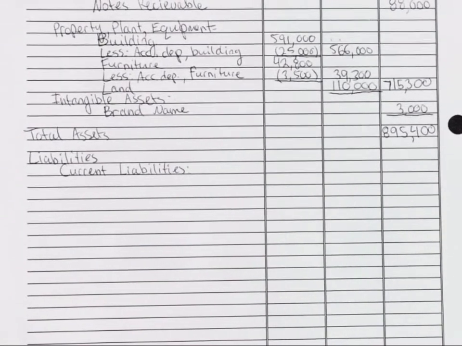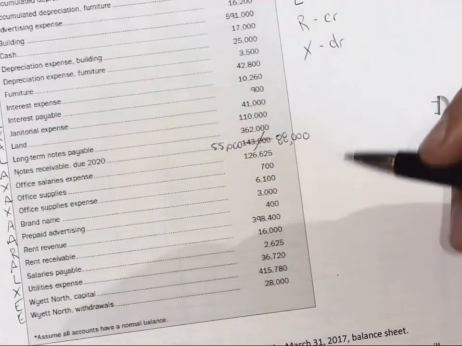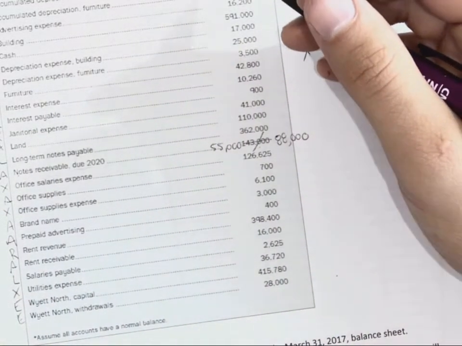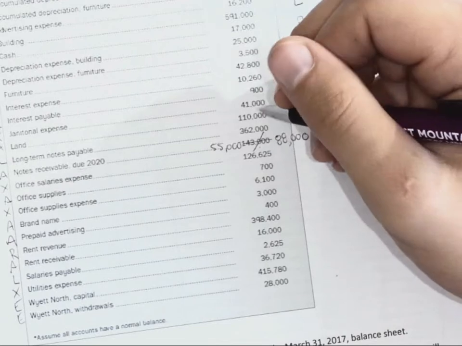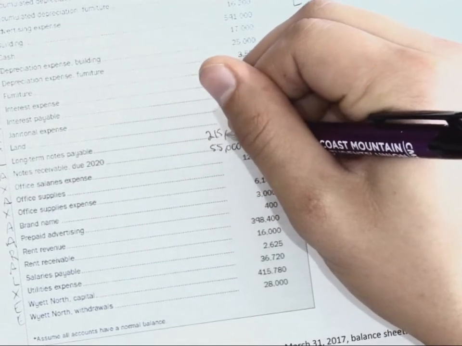So I'm just reading this note. Assume that 215,000 of the long-term note payable will be paid during the year. So for the long-term note payable, 215,000 is paid this year.